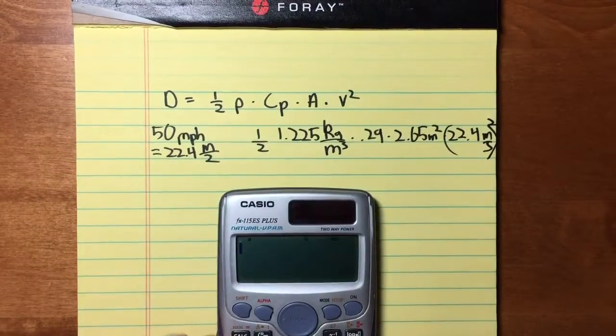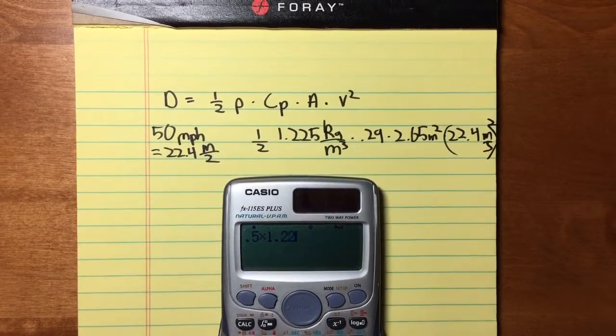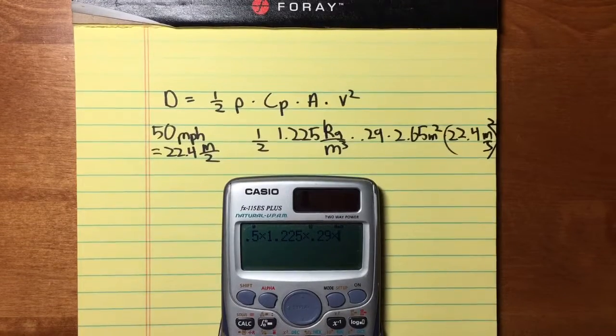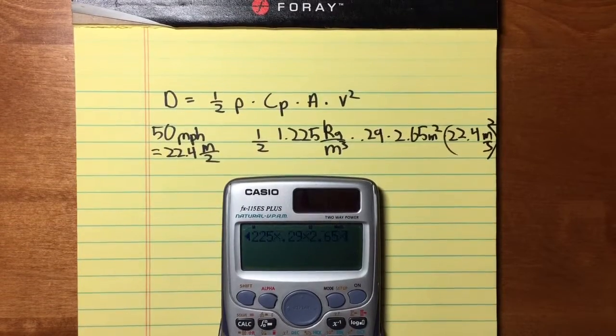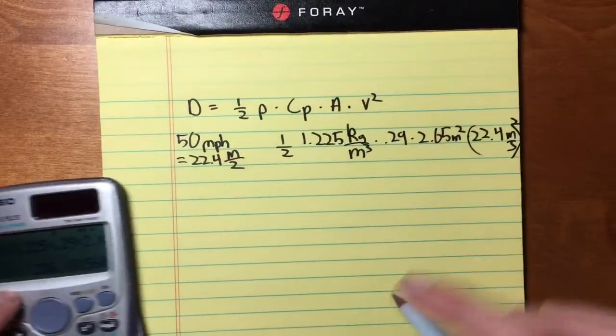And so when we plug this into the calculator, we get 236.2.